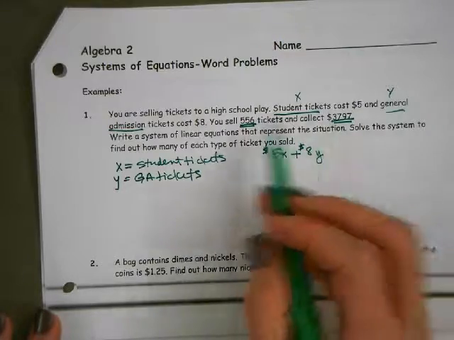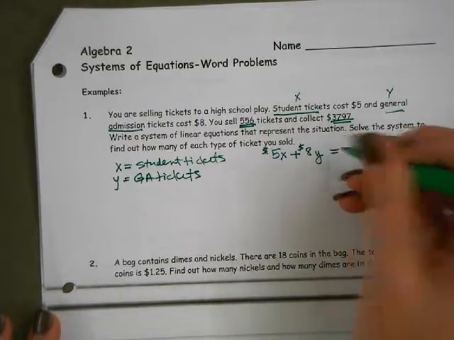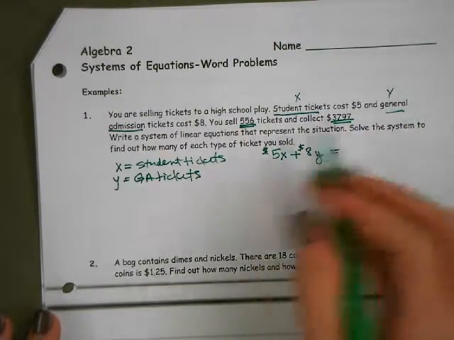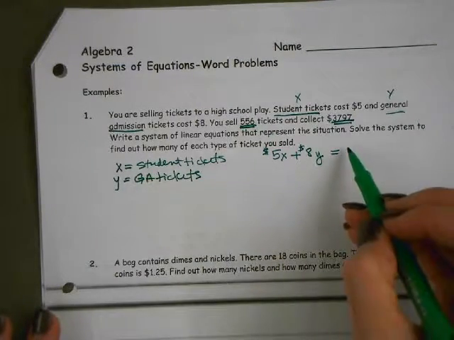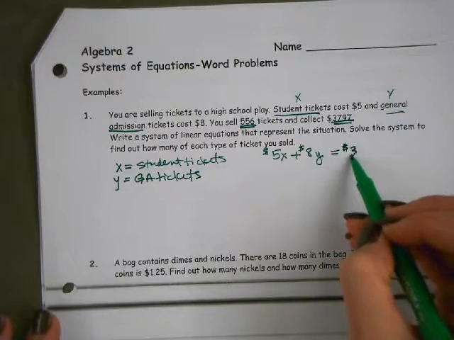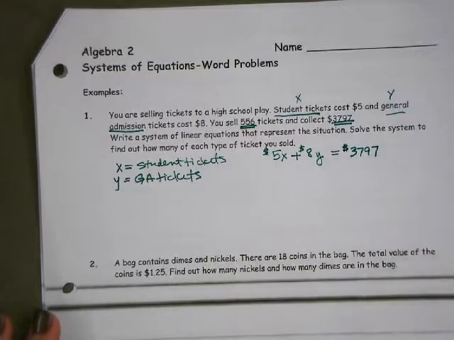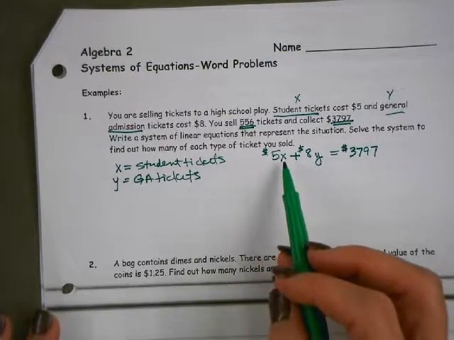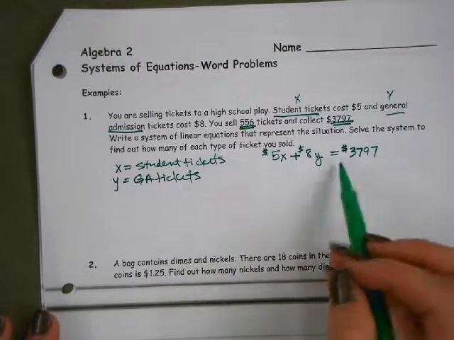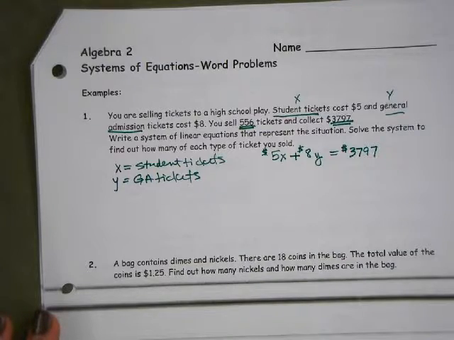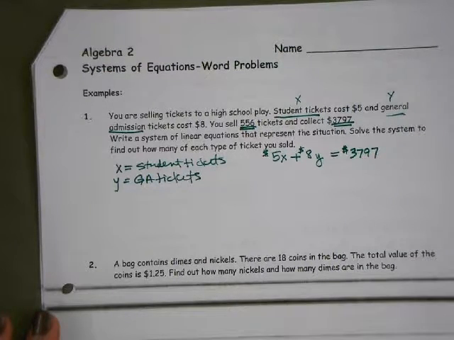Which one of those numbers, because you have an equal, right? You're going to have two variables equal something. Which one of those has to do with money? The $3,797. Basically what I just said is this amount of tickets at $5 plus this amount of tickets at that many dollars is going to equal this total price that I have right here, when I actually brought money in, right?